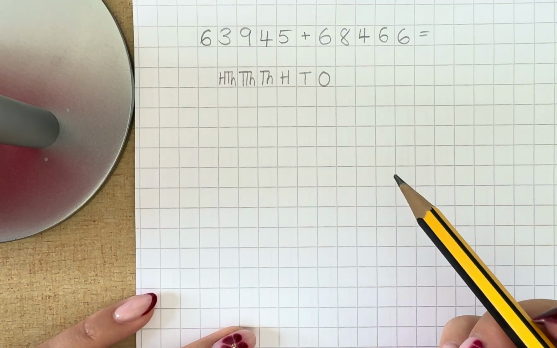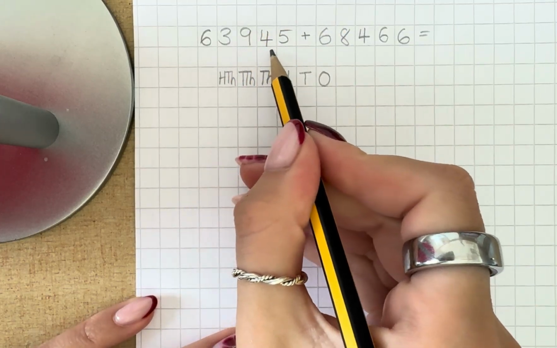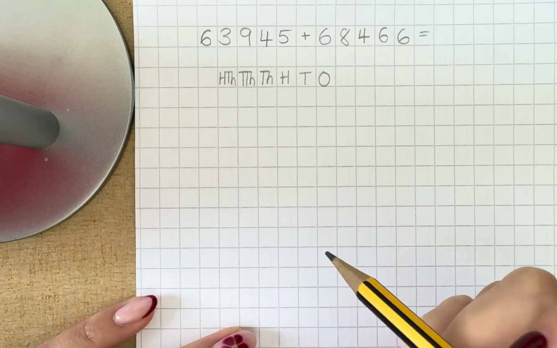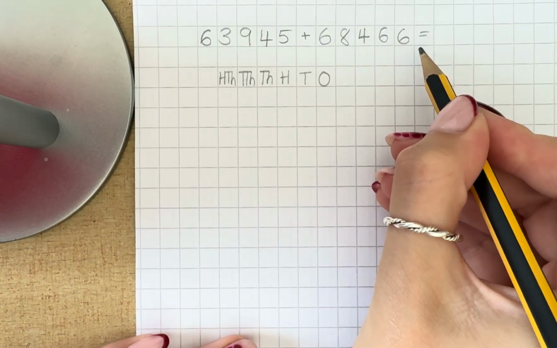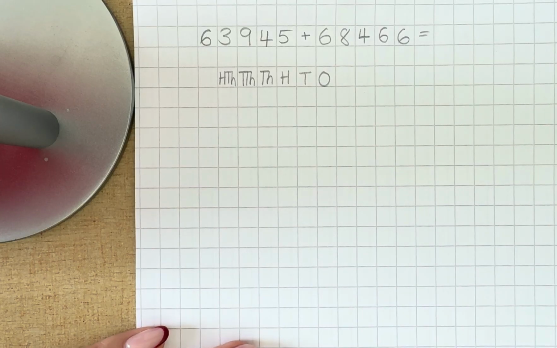If I look at my number sentence, I've got my 2 addends. My first addend is 63,945 and my second addend is 68,466. When we add, we are finding the sum.